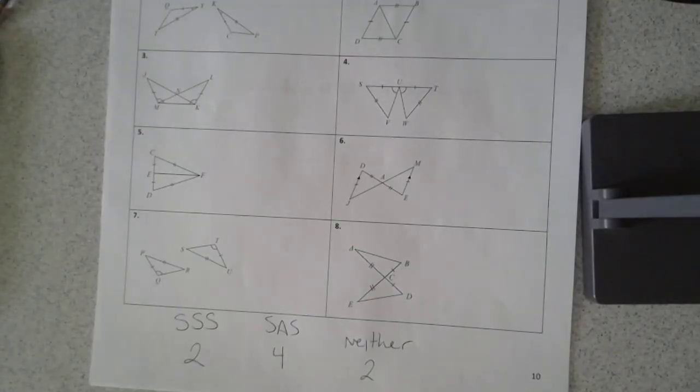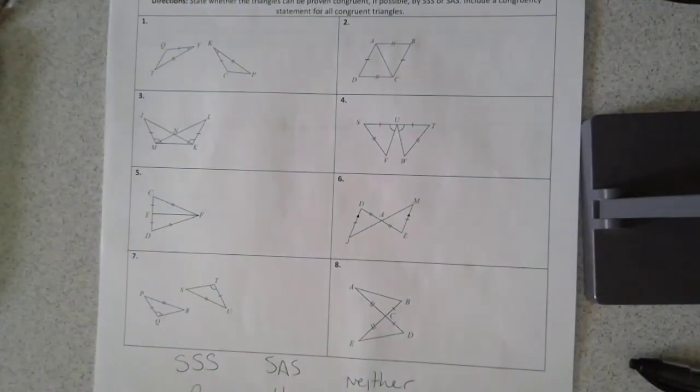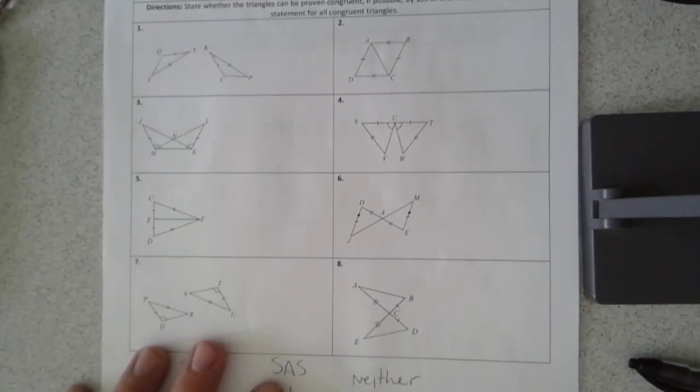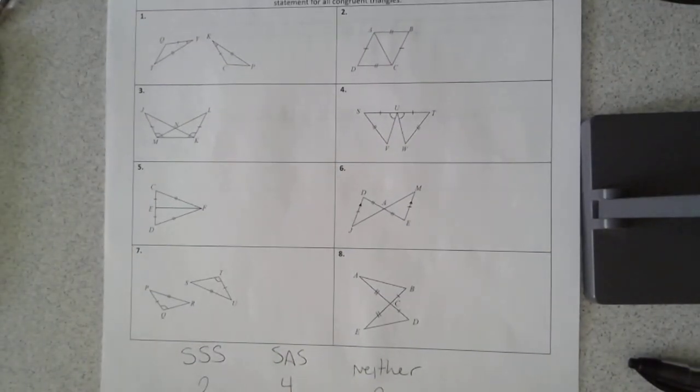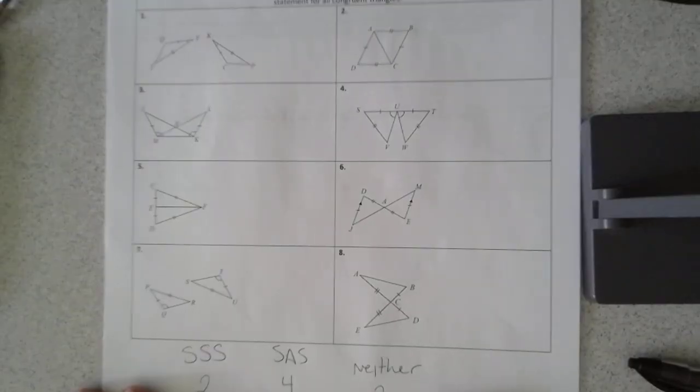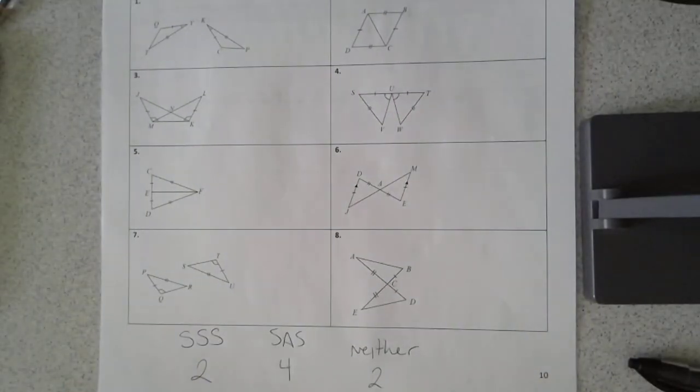Could you check in with your table mates there? Check it out, right? 8 questions. They're up here if you can't see it. I will admit, I guess, that you can't probably see them very well just with all the specific things that have to be there. But 2 of them should be side, side, side. 4 of them side, angle, side. And 2 of them neither. You don't have to do it in order.